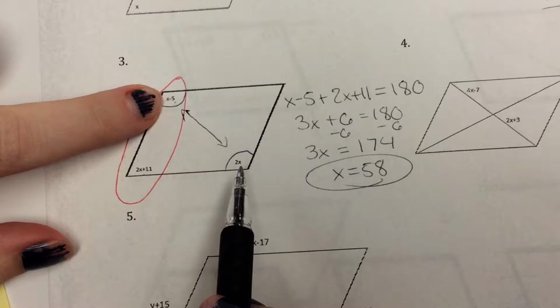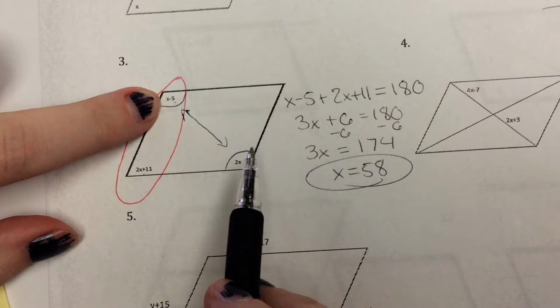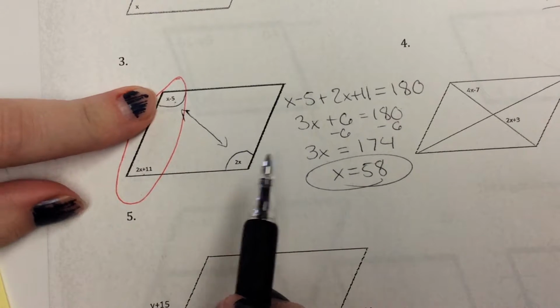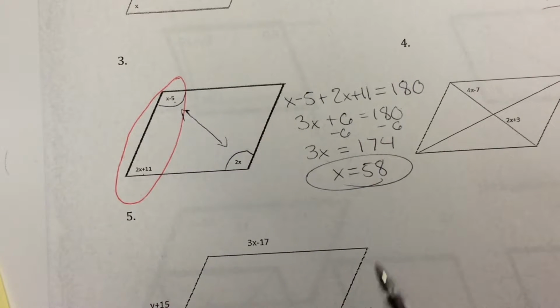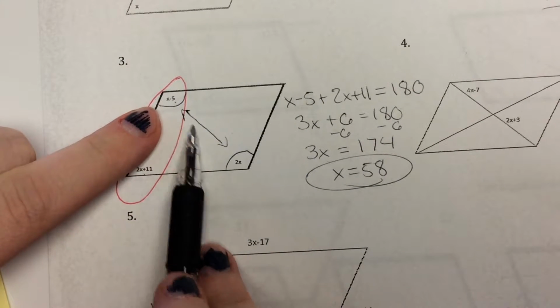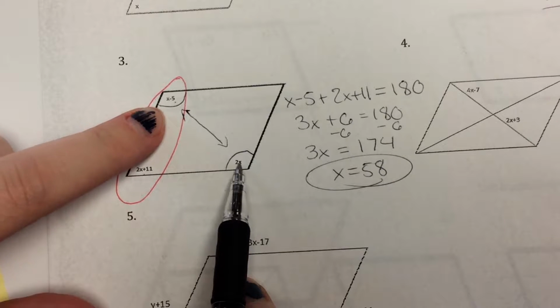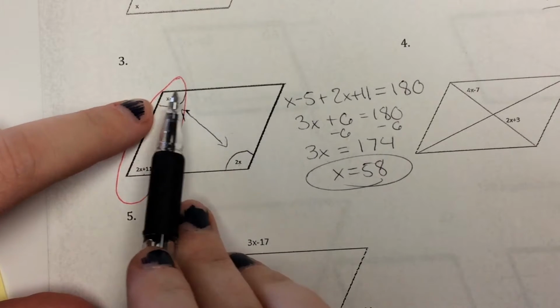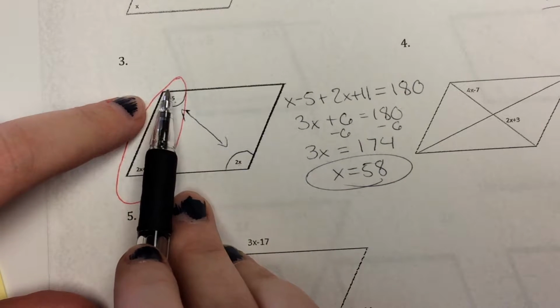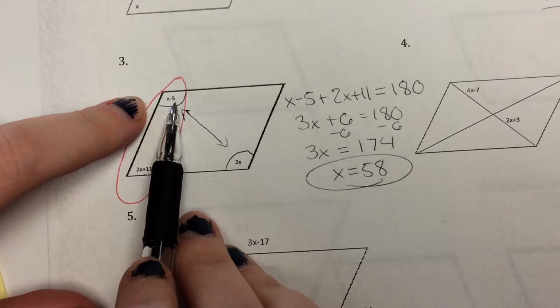So I must have messed up, or whatever teacher created this review assignment must have messed up, because there's no way. And if I were to solve it this way where I set them equal to each other, I end up getting, let me see, 2x equals, subtract the x, you get 1x equals negative 5.